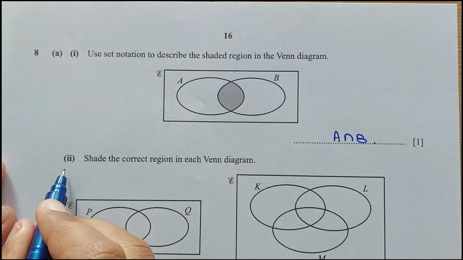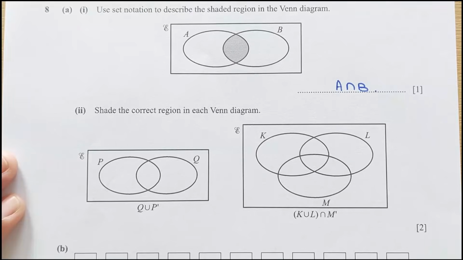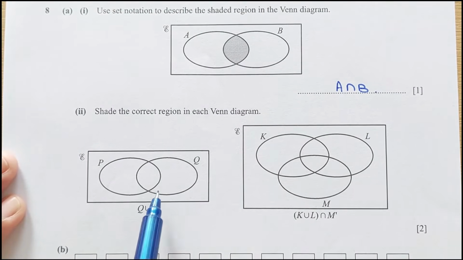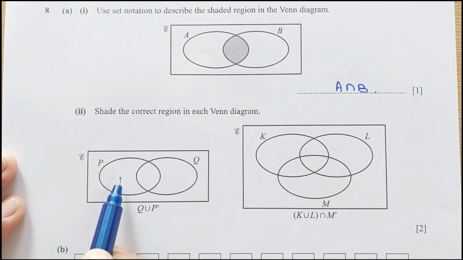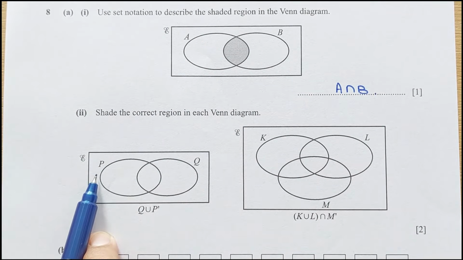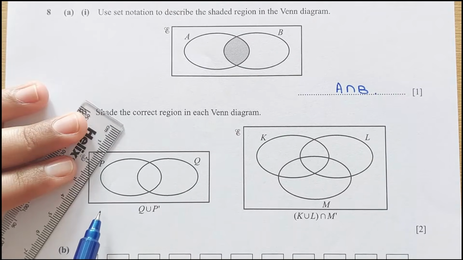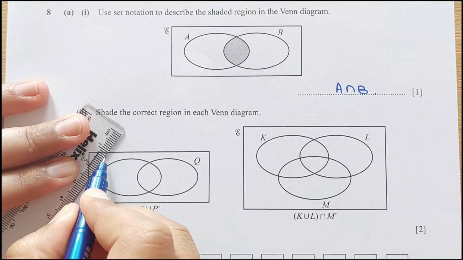Now for the second part, shade the correct region in each Venn diagram. Okay, so the correct region we have to shade, right? So this is Q and its union with P complement. P complement is a region that is outside of P, right? So the whole Venn diagram is shaded other than P. So let me show you the shaded region.